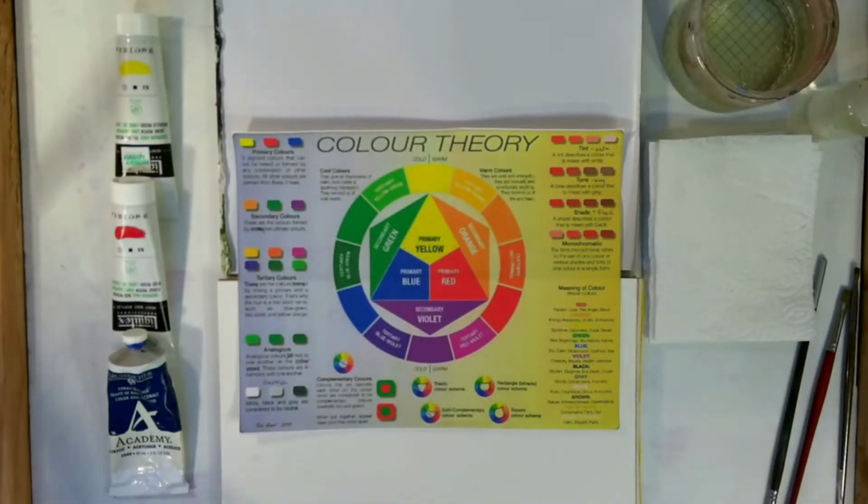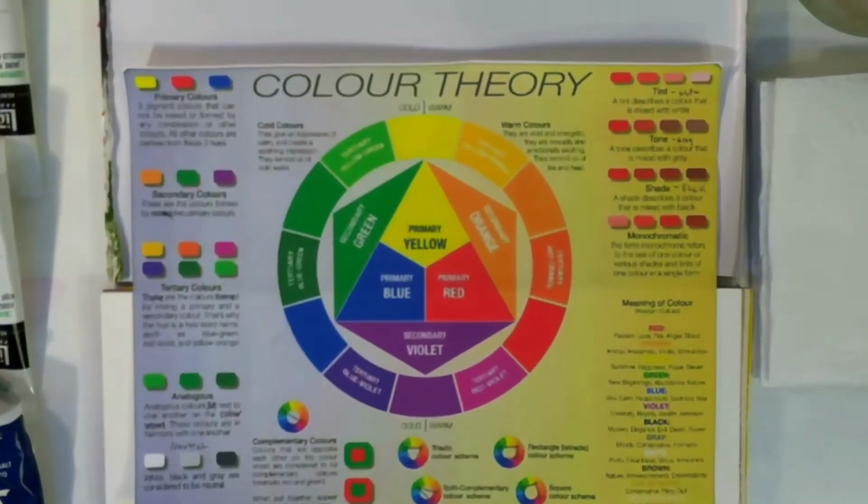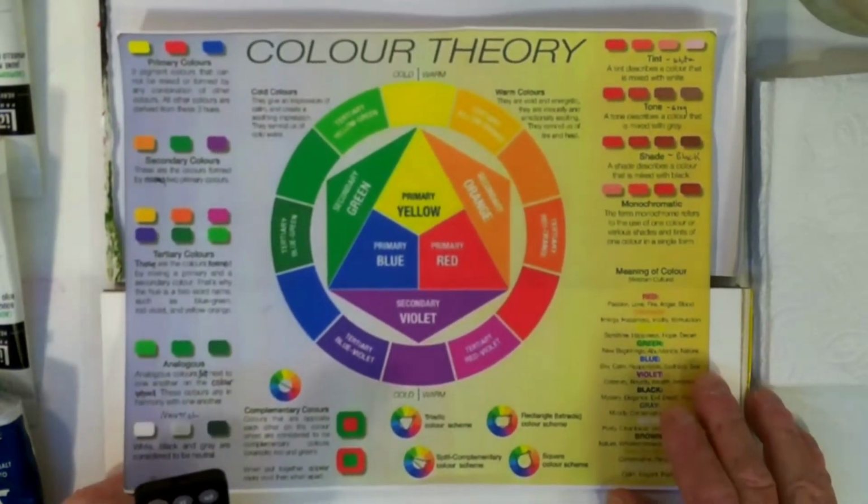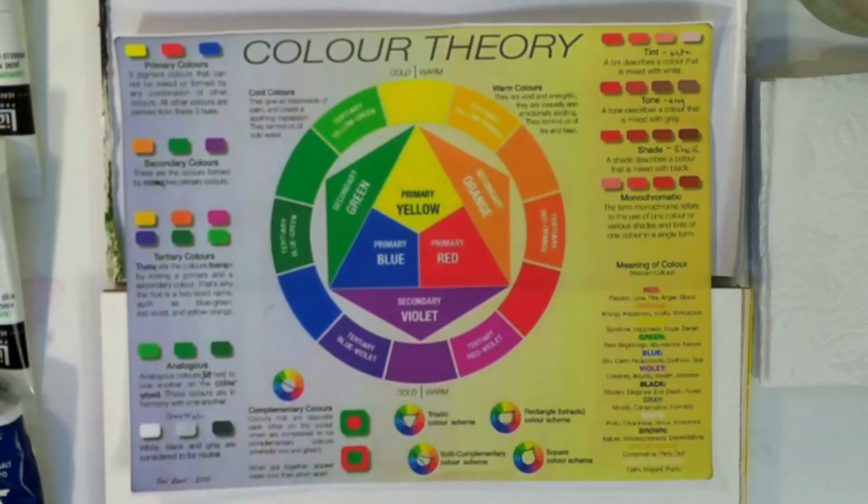I've got a chart here. You can download one of these just about anywhere. And let's see if we can get a little bit closer up here. And we're going to be talking about this a little bit first before we go too far into it here. And first we're going to talk about primary colors.